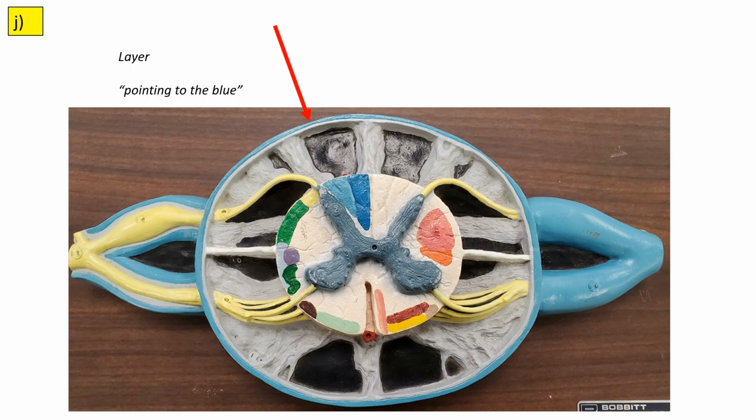Now let's talk about the layers. This outermost layer of the spinal cord, very, very tough, is called the dura mater. I am pointing to everything that's this blue color. Dura means tough, mater means mother, so it translates to tough mother. It is very tough. No, it's not as tough as the sclera on the eye. It is pretty tough. You're not going to be able to just tear this apart.